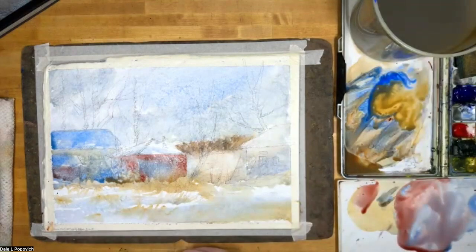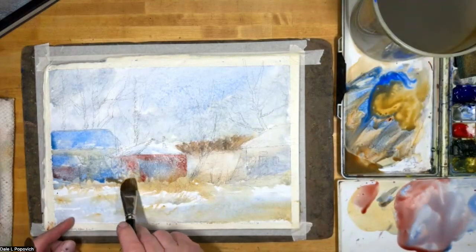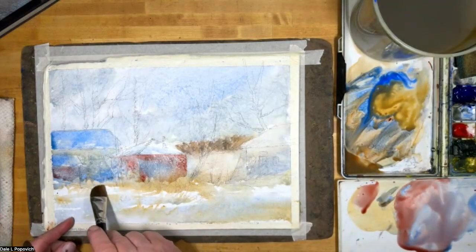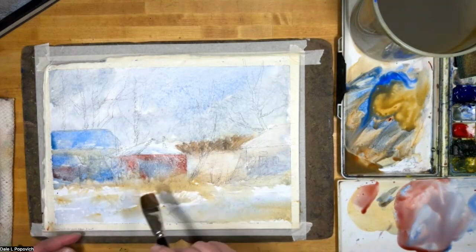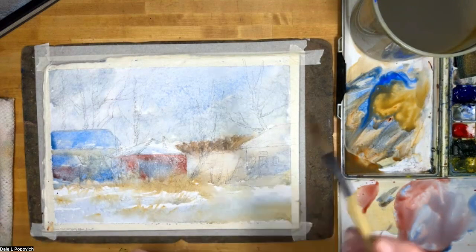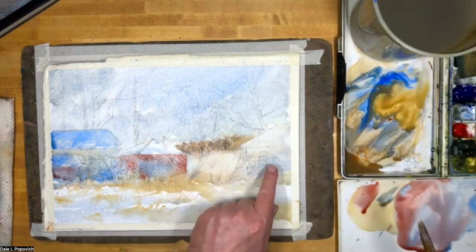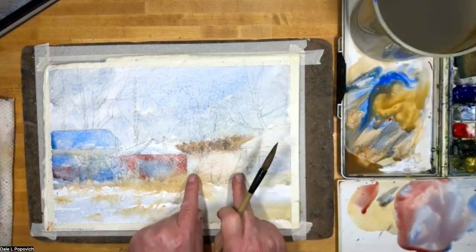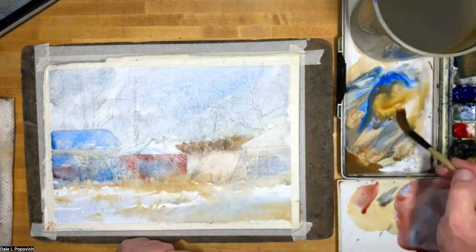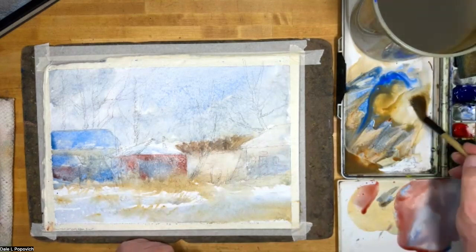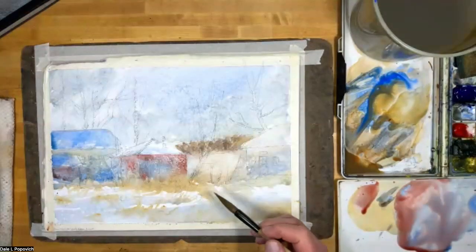Then what I'm going to do is take my 1-inch flat and pull up some of this puddling going on. And then I'm going to travel across to this shed, but I'm going to link it with this background color here. And that's raw sienna with a lot of water, slightly grayed down.